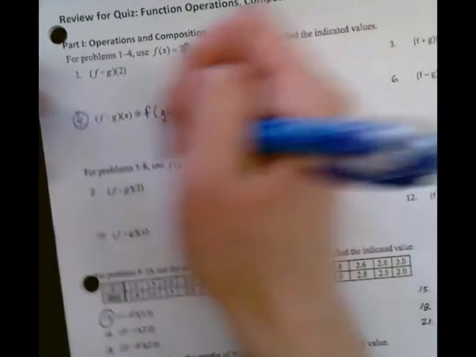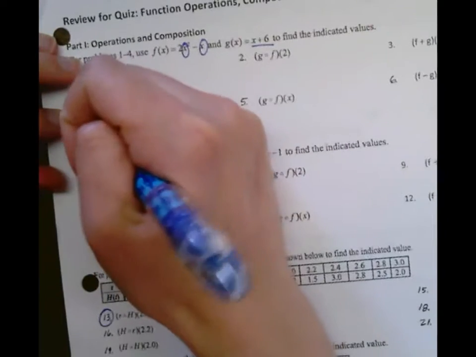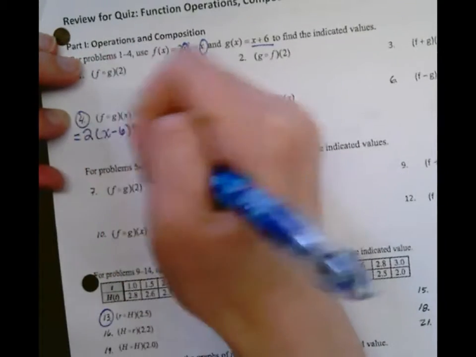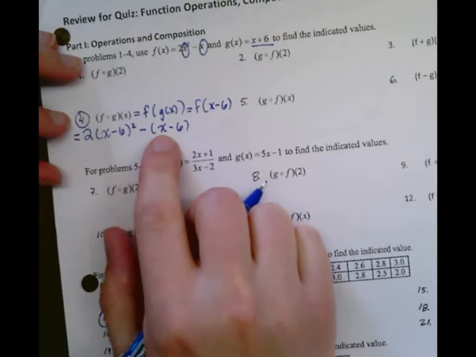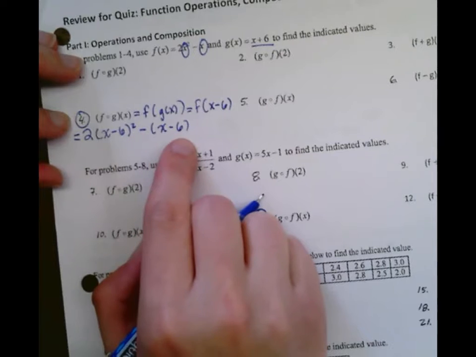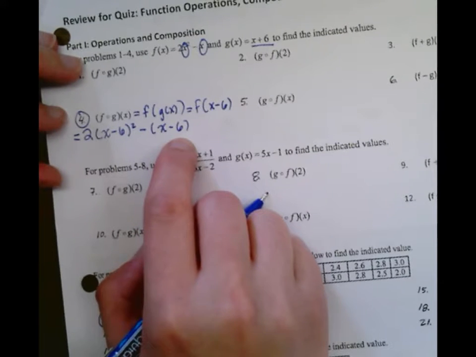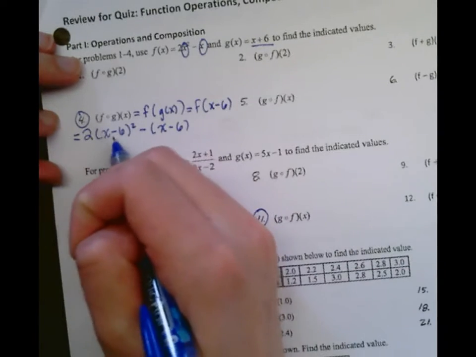So that will look like 2 parentheses x minus 6 squared minus x minus 6. And it's important that you put the x minus 6 in parentheses, the second one, because that negative is going to end up getting distributed in. If you don't have parentheses, you're going to get something different. So now we need to simplify. We're not quite done. So I'm going to expand the x minus 6 squared.